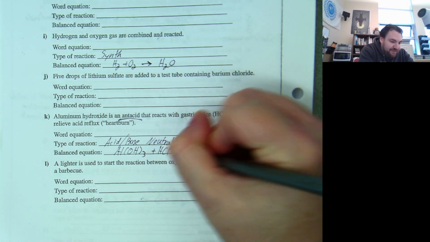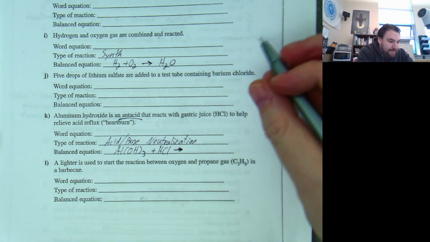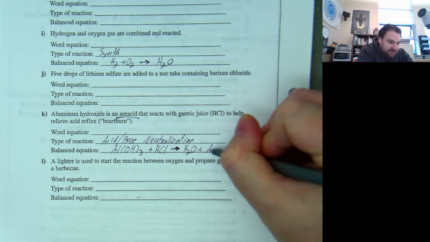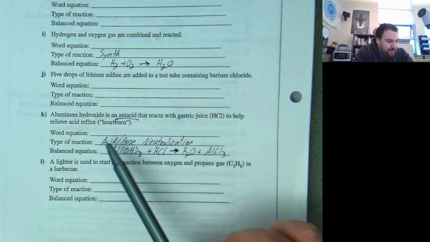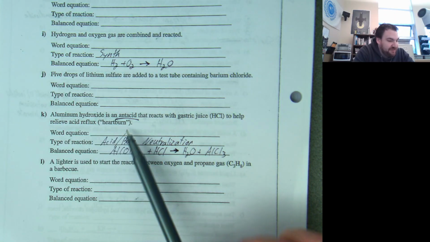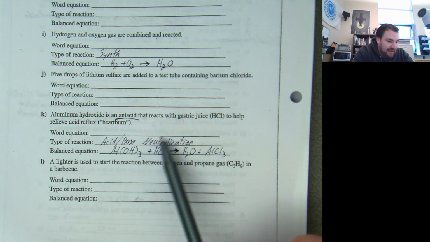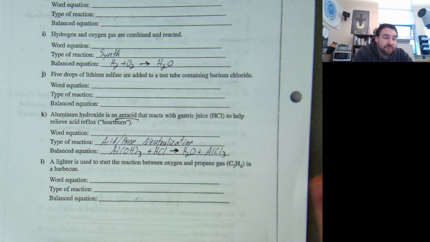Gastric juice. That's a fun way to talk about stomach acid. Reacts to produce H2O and AlCl3. So then the word equation would be aluminum hydroxide plus hydrochloric acid or hydrogen chloride, arrow, water plus aluminum chloride.